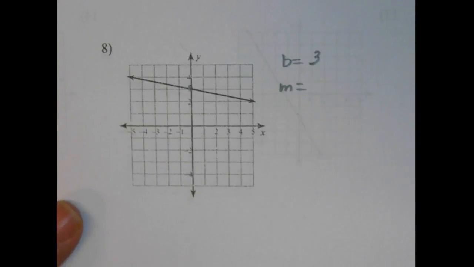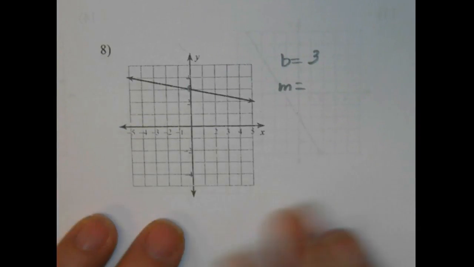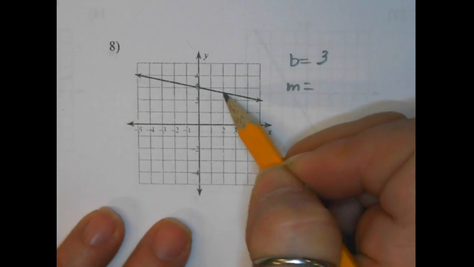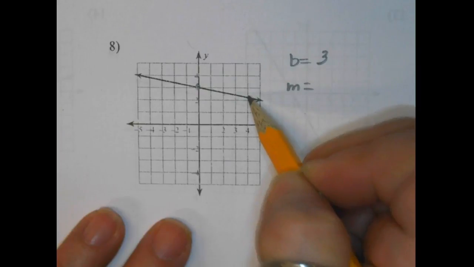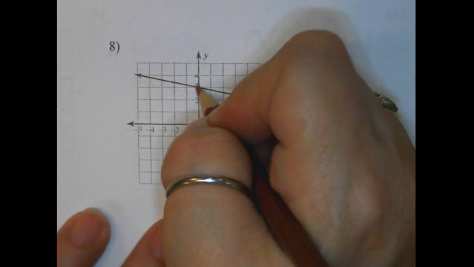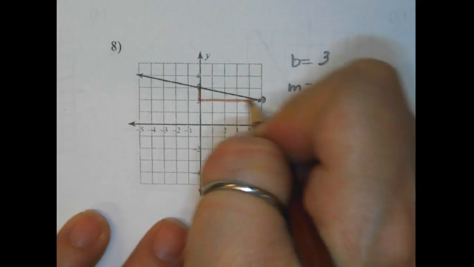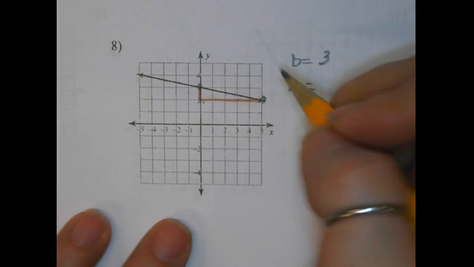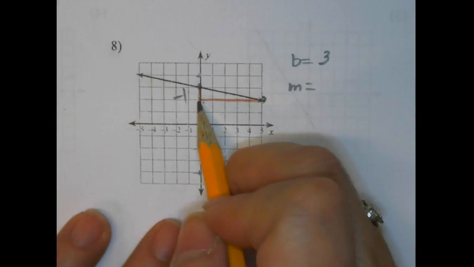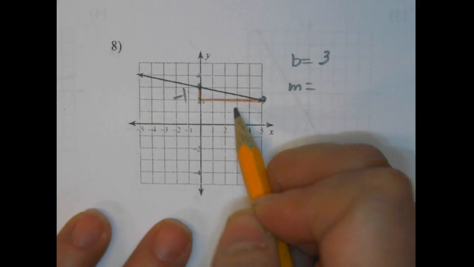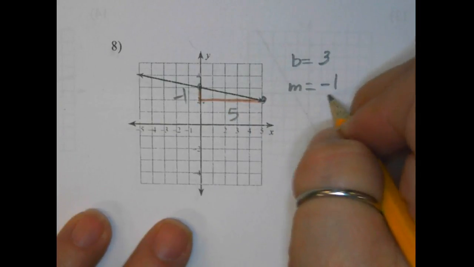All right, so let's look at number 9. Number 9. I'm going to look, nope, possibly. Okay. Number 8, sorry. Let's go ahead and complete this triangle. Okay. Did I go up or down to finish this triangle? Down. How many? So -1. And then my run is always to the right. 1, 2, 3, 4, 5. So my slope is -1/5.